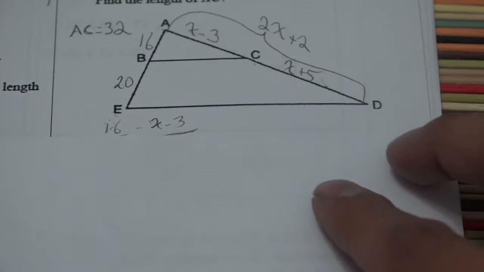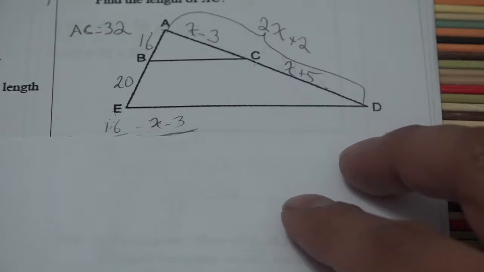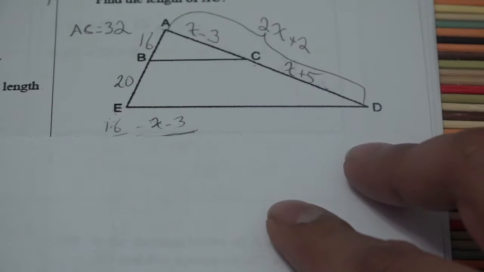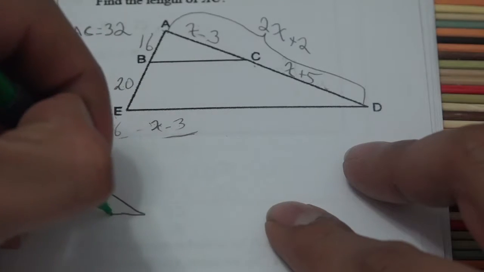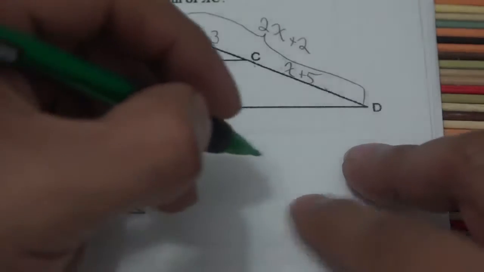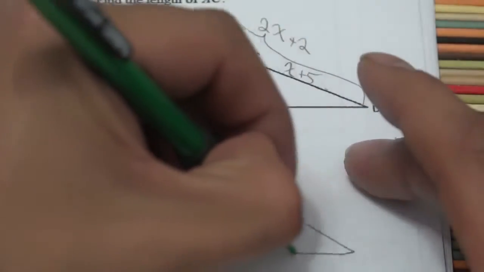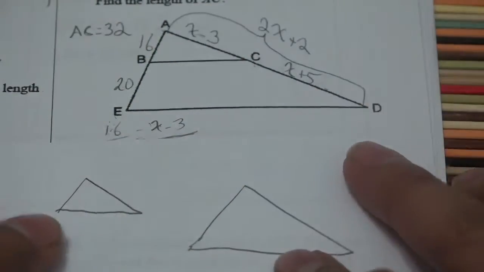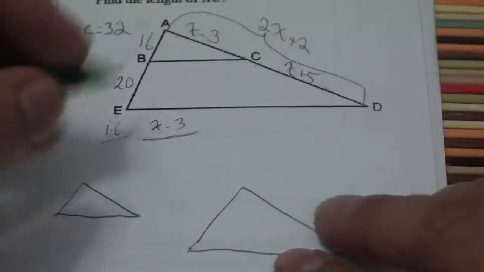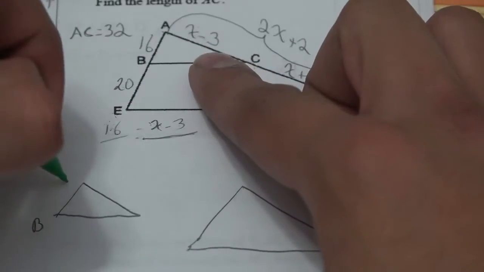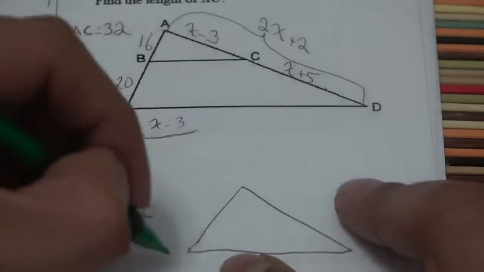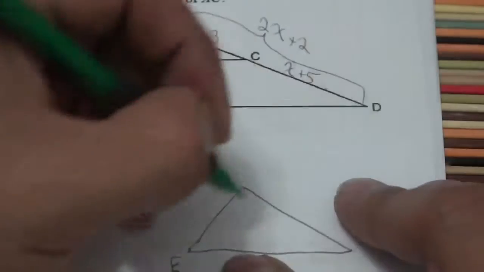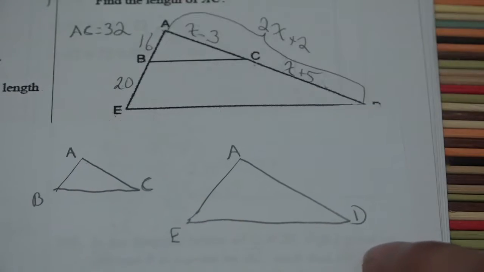Now I want to do it the regular method. Remember the method that I taught you first? That's exactly what I'm gonna do right now. I know it's gonna take a little longer, but it's nice that we know how to do it. Okay, so these are the two triangles that I see here. This one is BAC, and this one is EAD. What do I know about them?